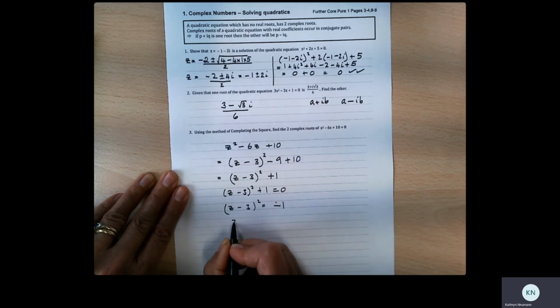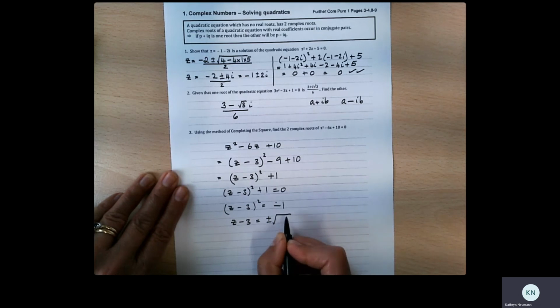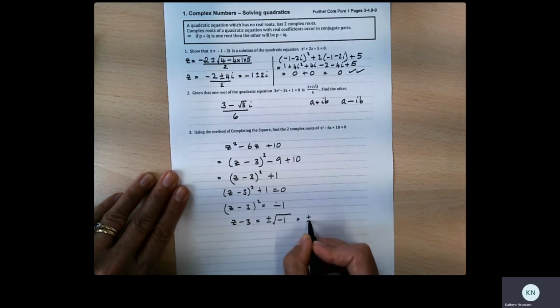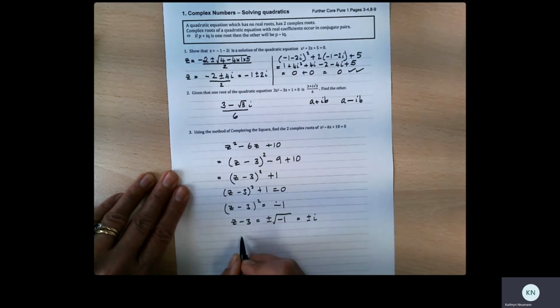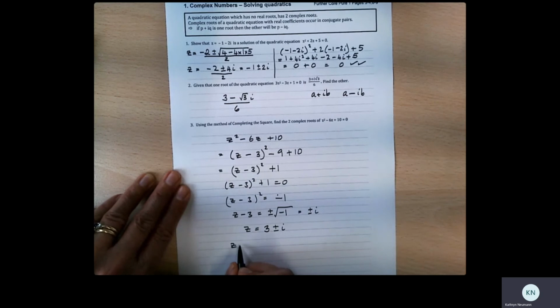We're going to square root both sides, so z minus 3 is plus or minus, and that's important here, the square root of minus 1, which is plus or minus i. So we've then got z is equal to 3 plus or minus i. I think if this was an exam question and I was asked to do this, I might then split it and say z is 3 plus i and z is 3 minus i, just to be absolutely clear.